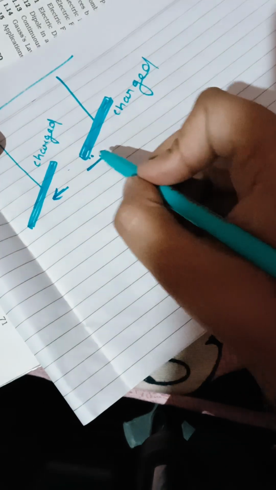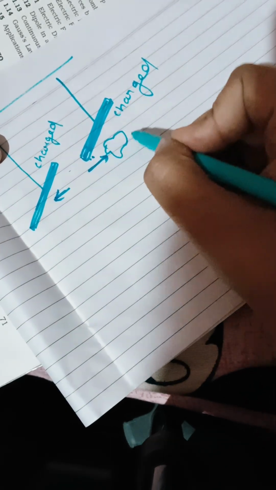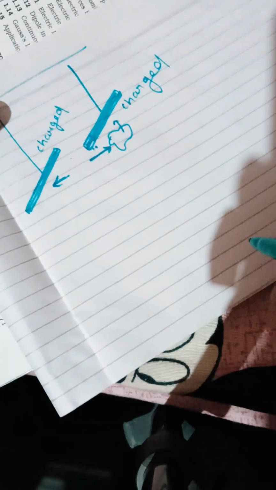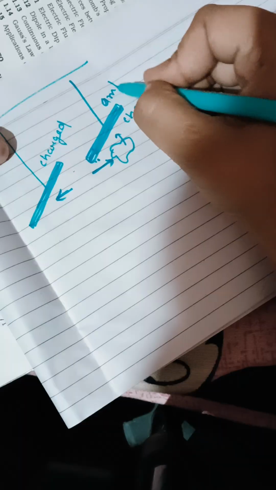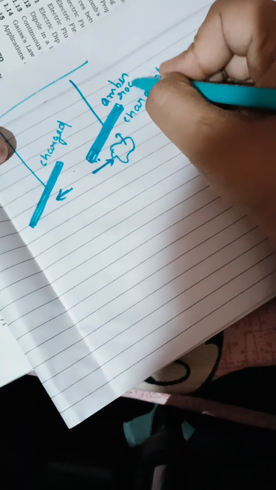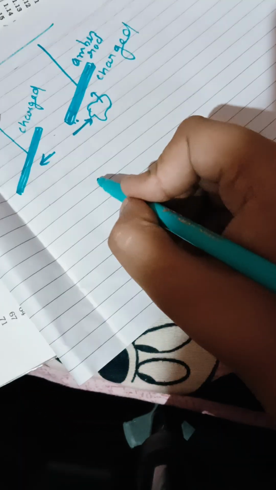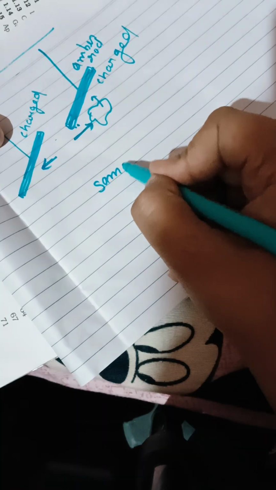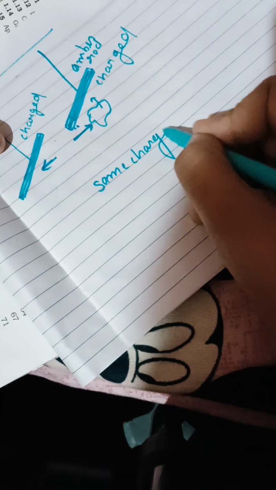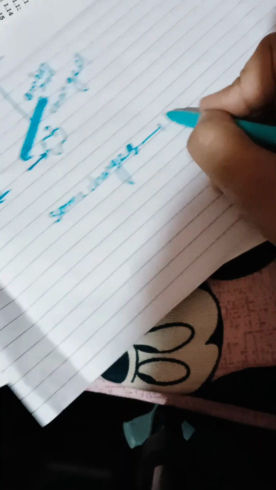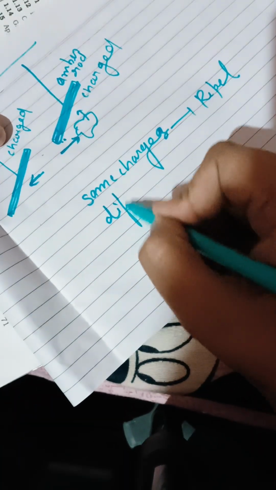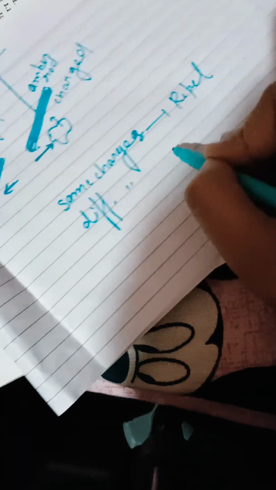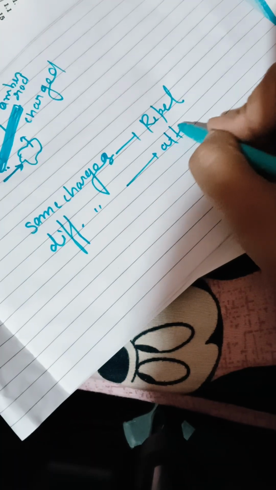But when the silk is brought near, it is attracted by this amber rod. What is the meaning of that? It means that same charges repel and different charges attract.